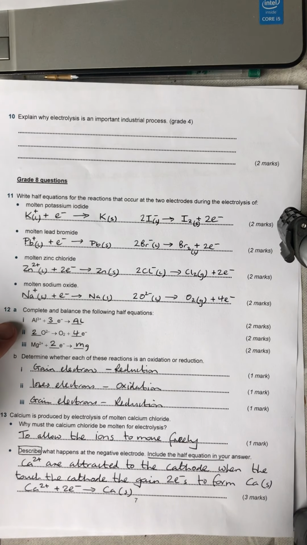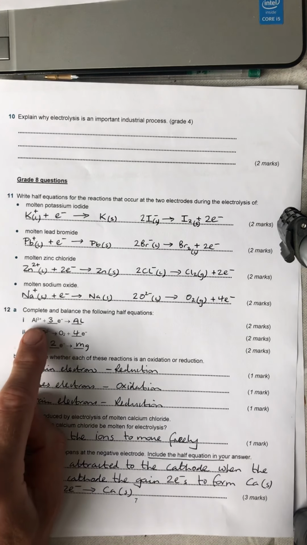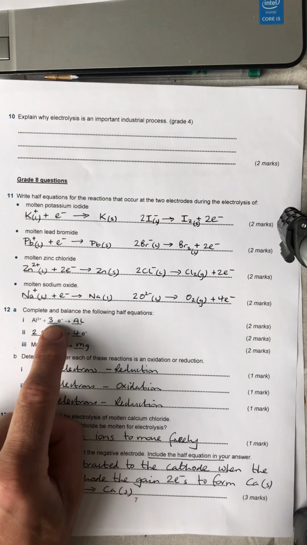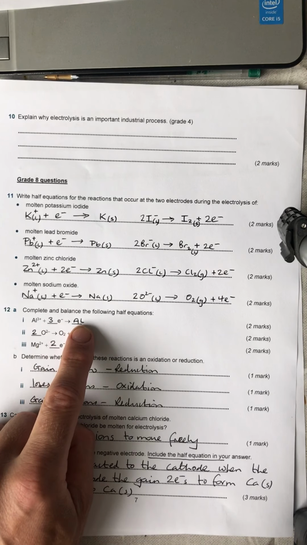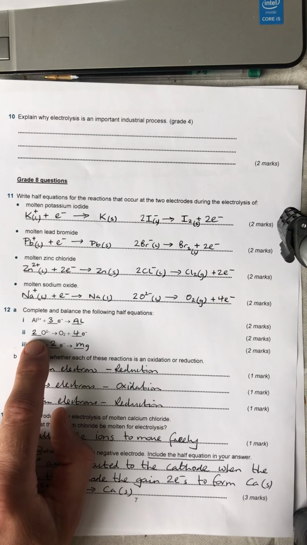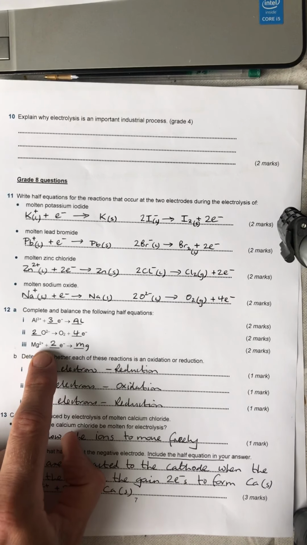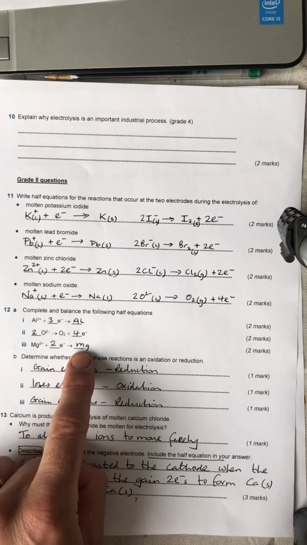Complete and balance the following half equations. Aluminium 3 plus gains 3 electrons to form aluminium. 2 O2 minus forms O2 gas and loses 4 electrons. Magnesium 2 plus gains 2 electrons to form magnesium.